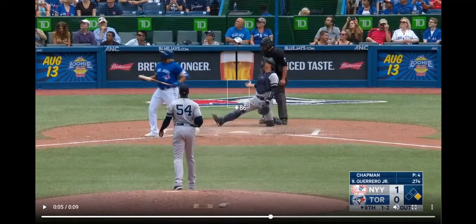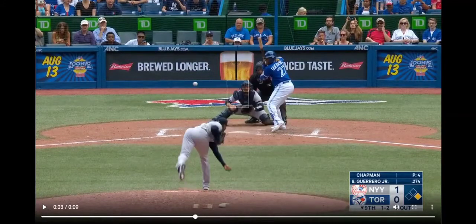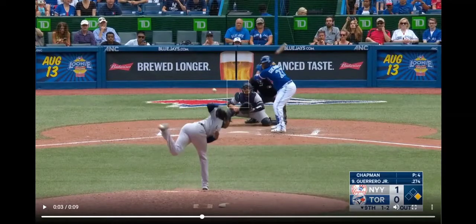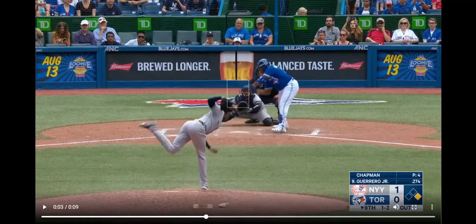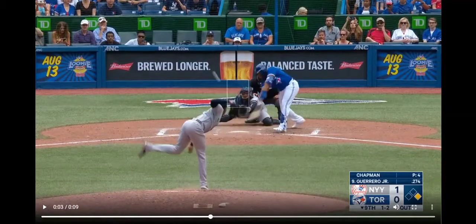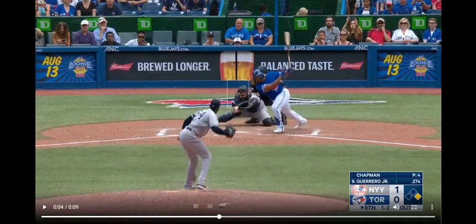Okay, this swing is very interesting. I'm going to try to scrub back a little bit and watch this. I don't think that Vlad was looking slider here. I think if he was, his mechanics would have been a little bit better. I think that he was thinking fastball, kind of had to hesitate a little bit. It's a little bit tough that Chapman's glove and head are right in the way of where we're trying to look, but that's okay. This is a total panic swing, right? He's hitting the panic button, just trying to live one more pitch.